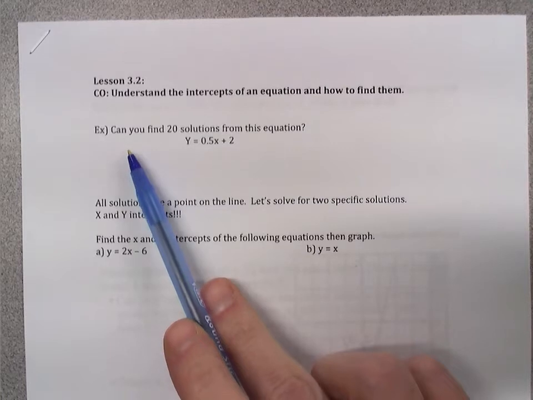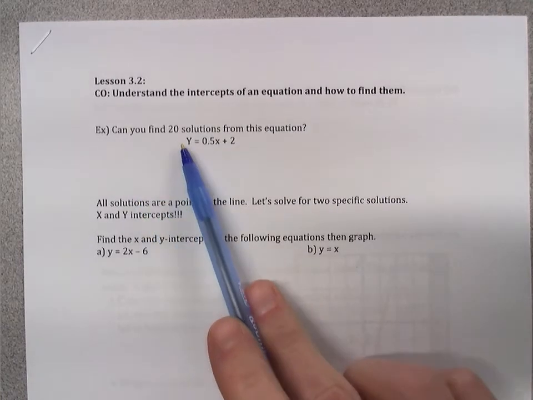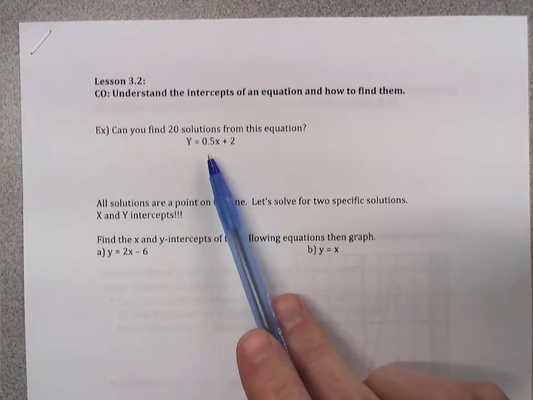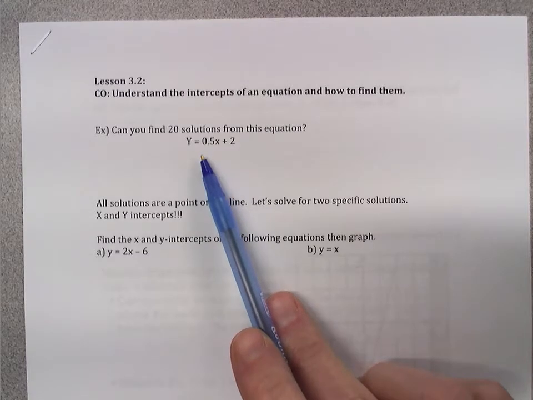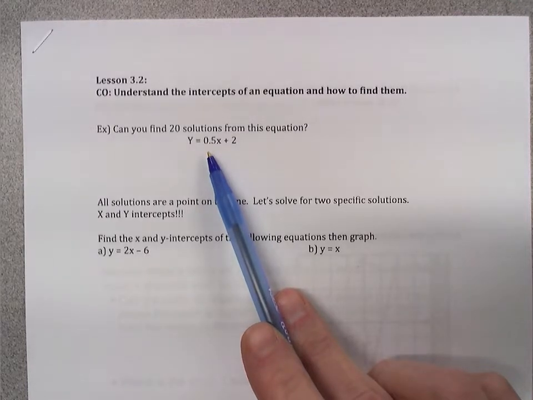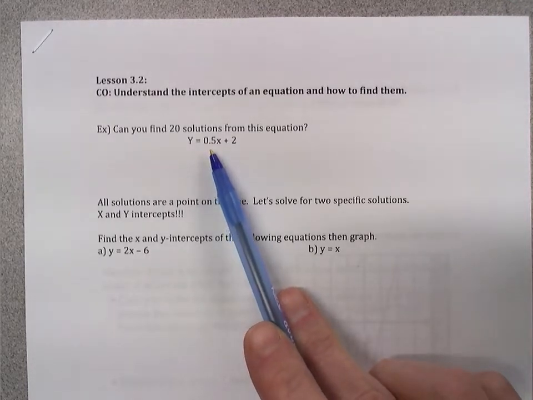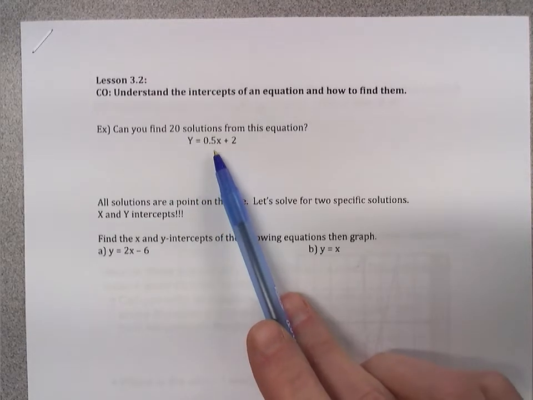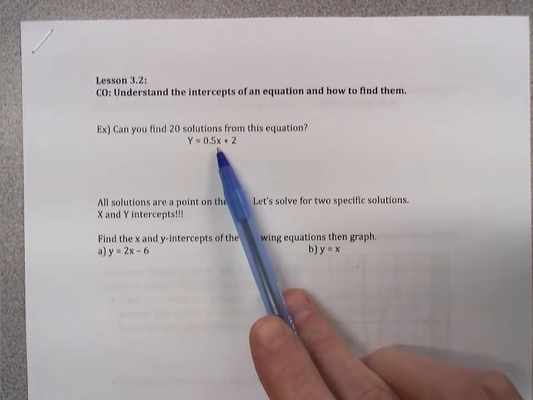Okay, so the first example we have here is, can you find 20 solutions from this equation? All right, and you don't have to do 20 if you don't want to go that far, but I would like you to try out a few. So for example, if I wanted to find some different examples of x and y, all I need to do is just start inserting values into x.